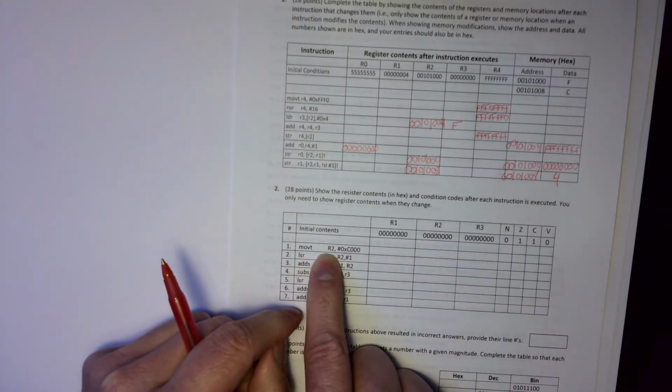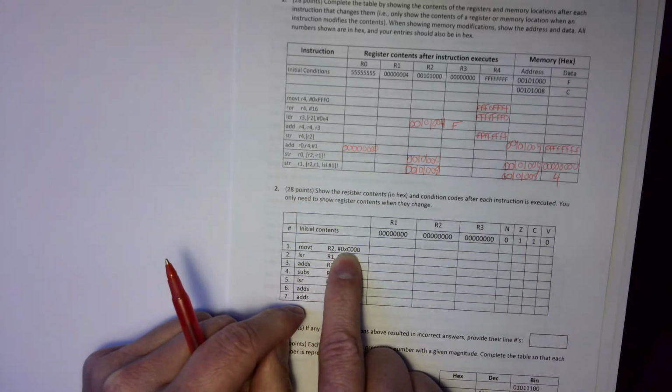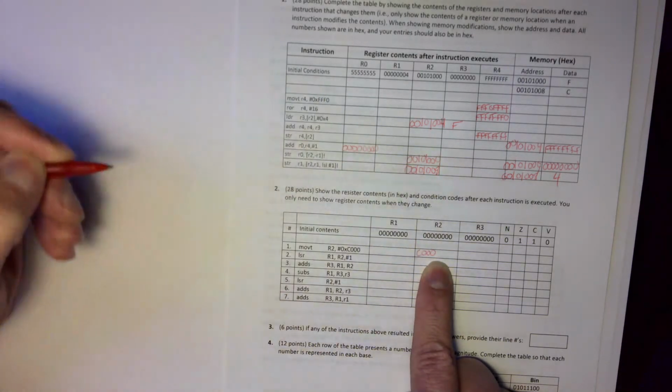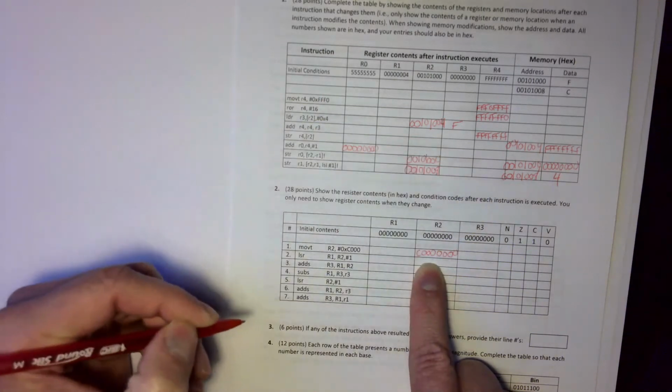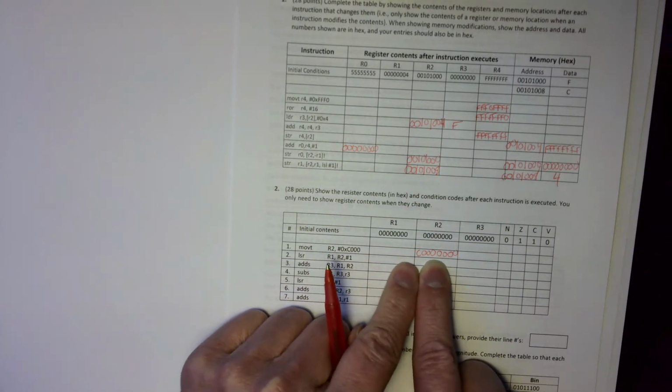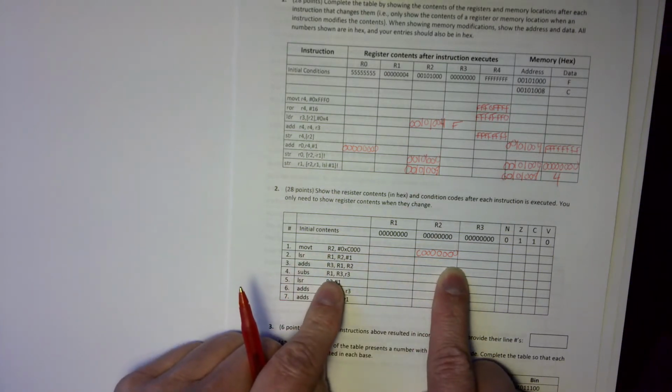So move to the top of R2 a C0000. So I'm going to modify R2 with this instruction, and in the top I'm going to put C000, and then the bottom is going to stay the same. So that would be the register content after that instruction.